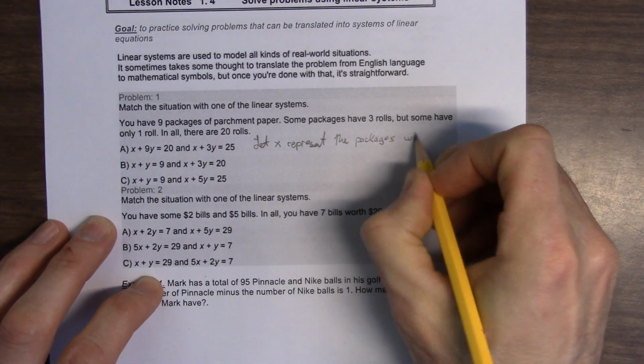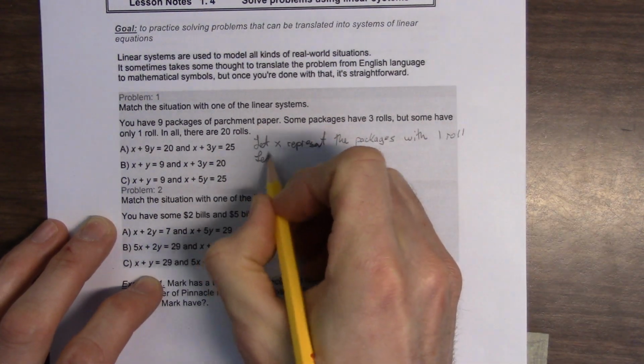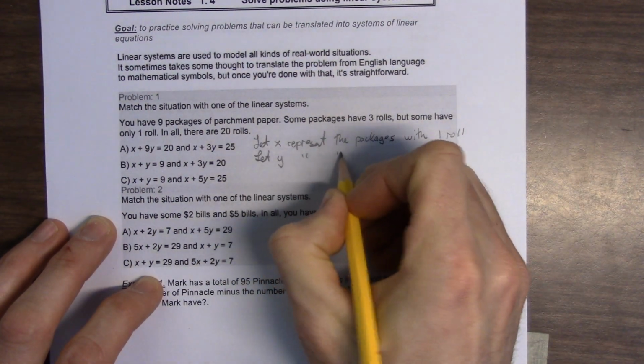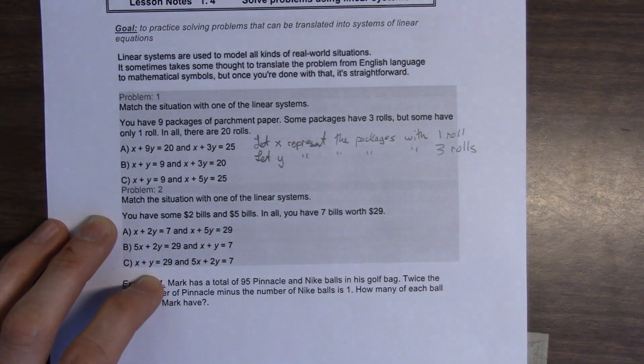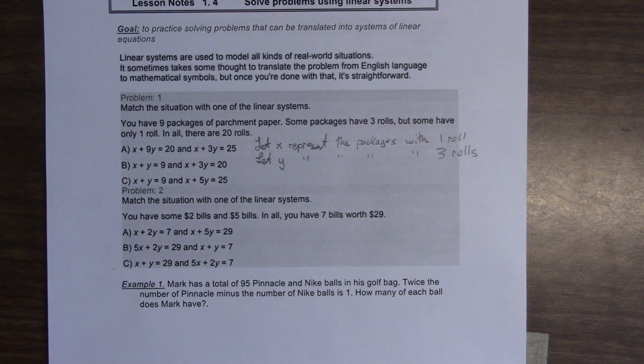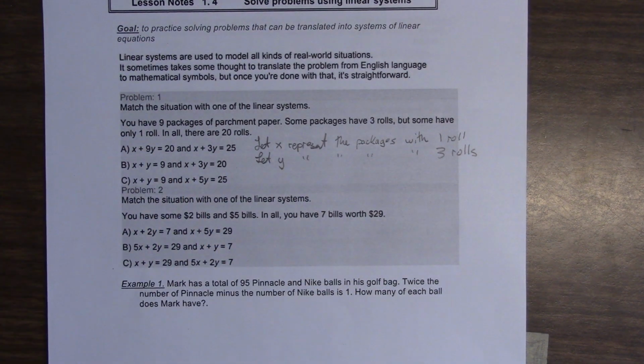So let X represent the packages with 1 roll, and we'll let Y represent the packages with 3 rolls. Now we have to decide, of these 3 equations, which matches the situation.